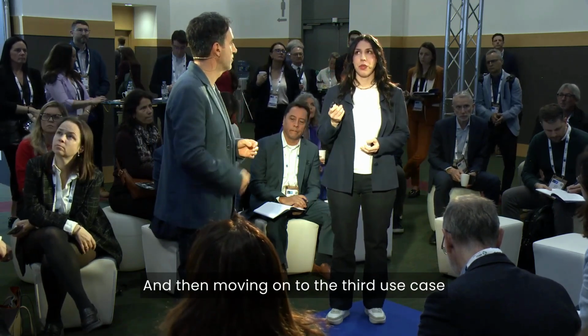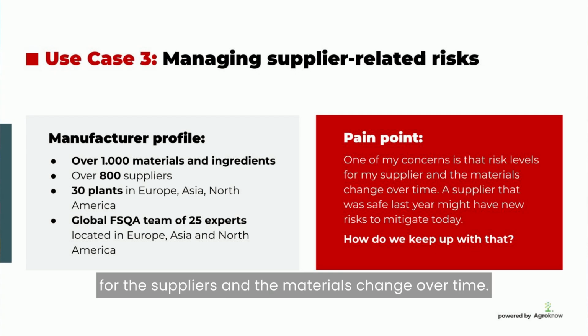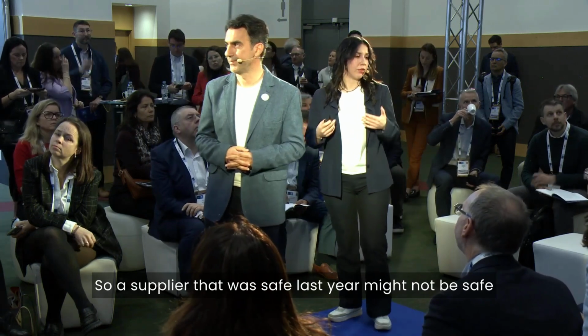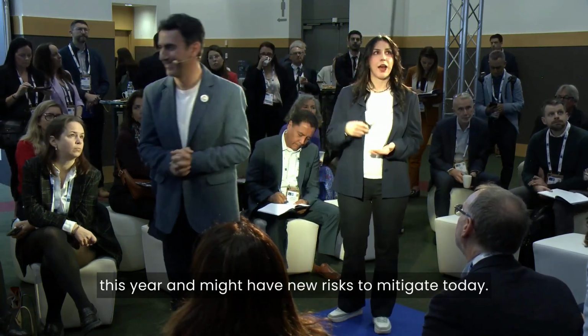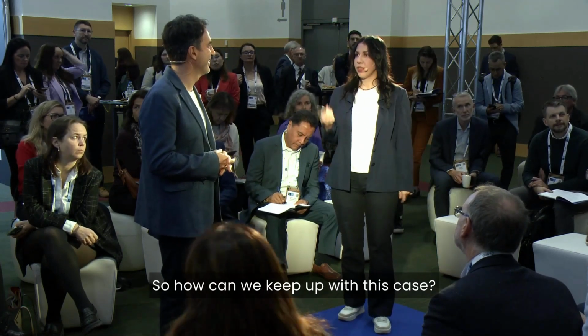And then moving on to the third use case that we have here, again a manufacturer profile similar to the previous ones, with over 1,000 materials and over 800 suppliers. The pain point, the main problem here, was that the risk levels for the suppliers and the materials change over time, and it's very hard to keep up, actually. So a supplier that was safe last year might not be safe this year and might have new risks to mitigate today. So how can we keep up with this case?